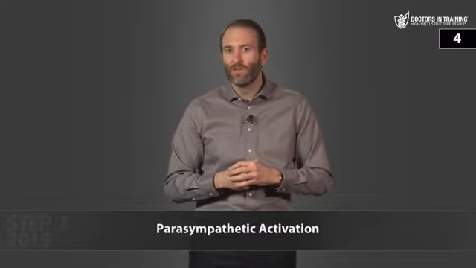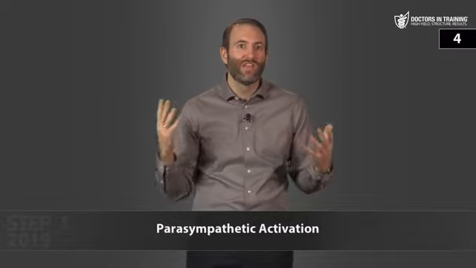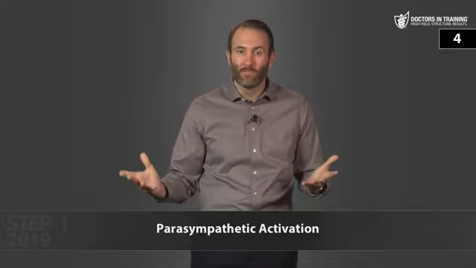Now, it's been said that the parasympathetic nervous system is associated with rest and digestion, but that's just a little too simplistic. Let's go through this by system. How does parasympathetic activation affect each organ? So what about the GI tract? Well, it's going to increase muscle motility and tone, so you're going to get more digestion, more transit through the intestines. What about the bladder? Well, you're going to get contraction of the wall, you're going to have relaxation of the sphincter. In the eye, you're going to get miosis, and miosis is constriction of the pupil. You're also going to get contraction of the ciliary muscles. That's going to lead to accommodation.